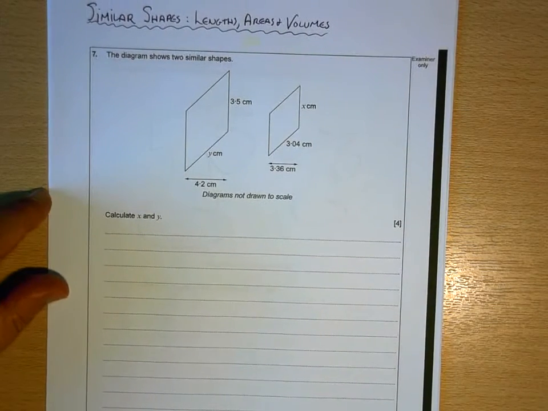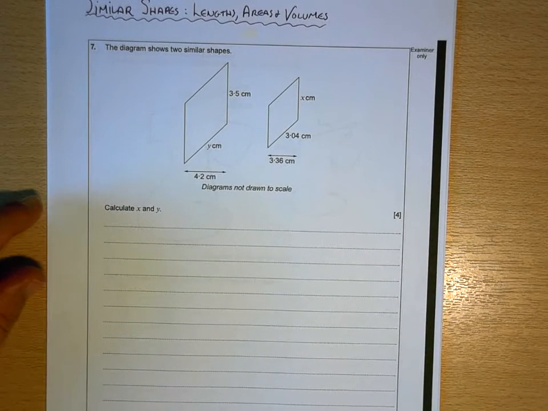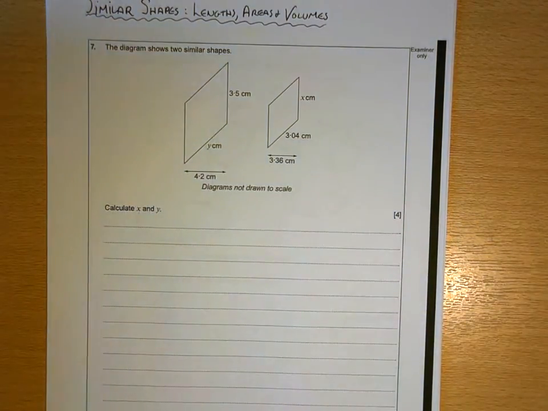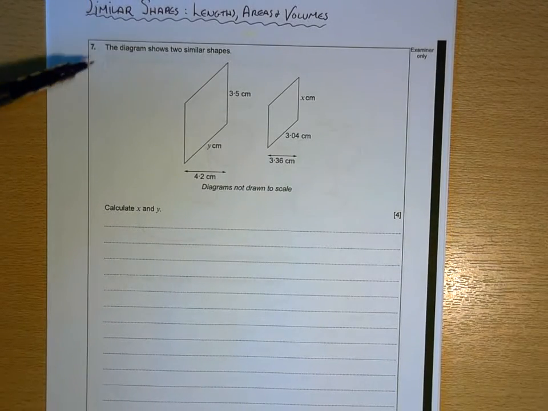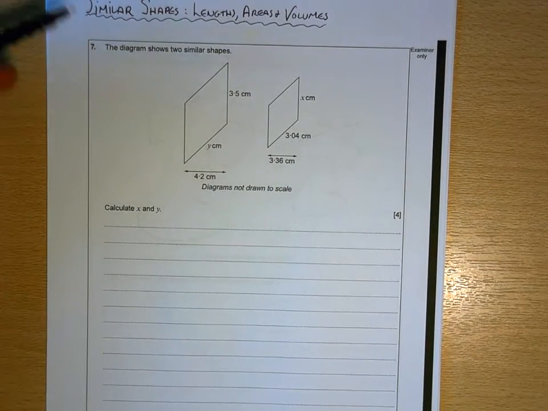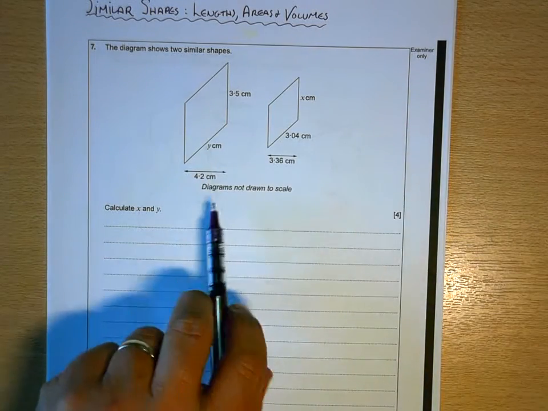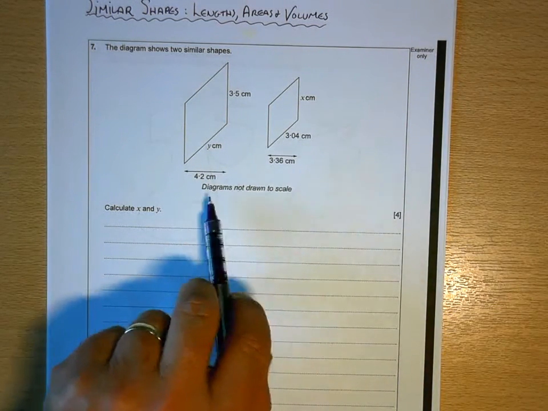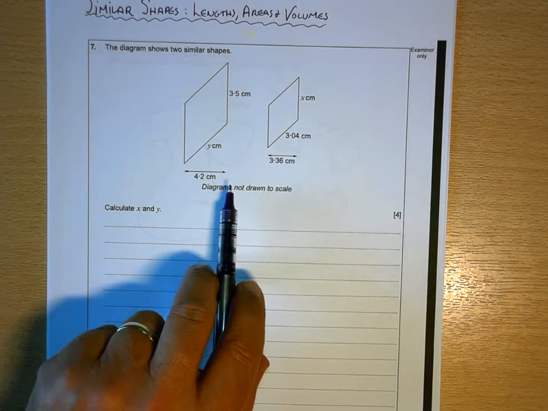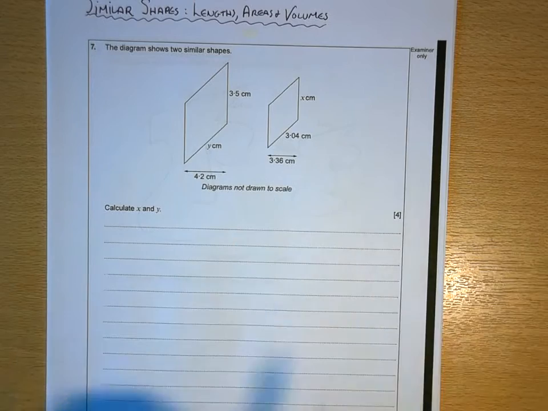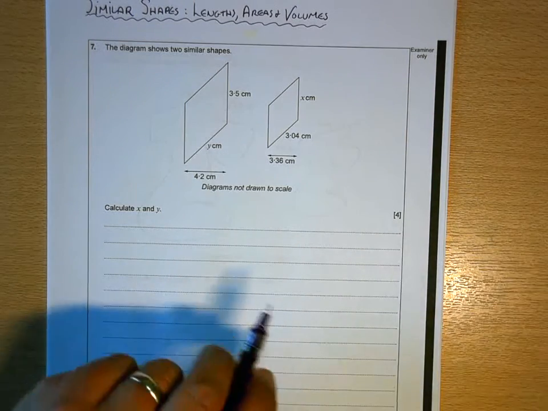So mostly this question would come up on a paper 2 where you're allowed to use a calculator, but there are a couple in here where that's not the case. Okay, diagram shows 2 similar shapes. Calculate x and y. So the first thing we do is work out our scale factor. Now, with similar triangles, we were working with ratios. It's easier here just to work out the scale factor straight away.